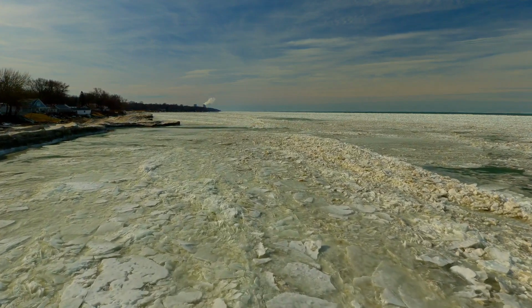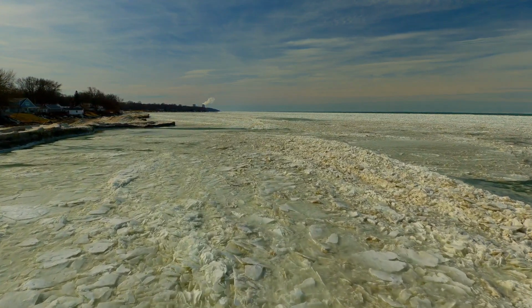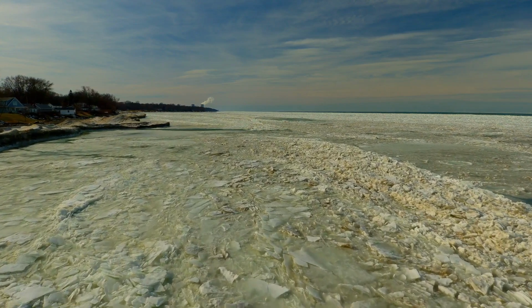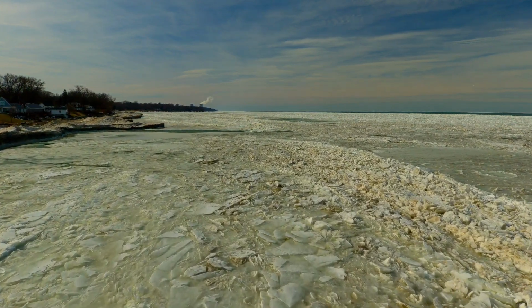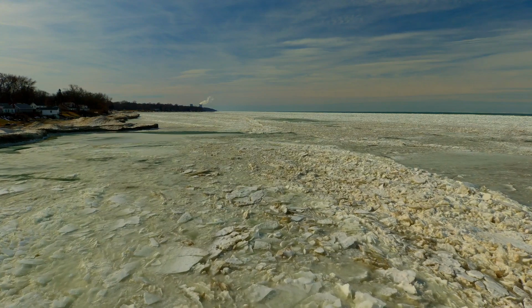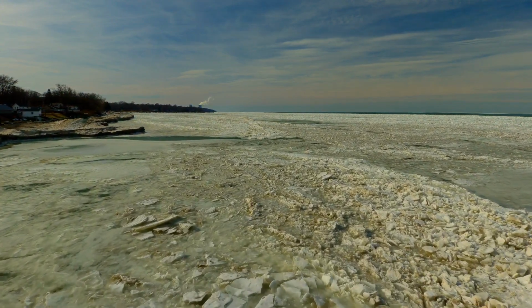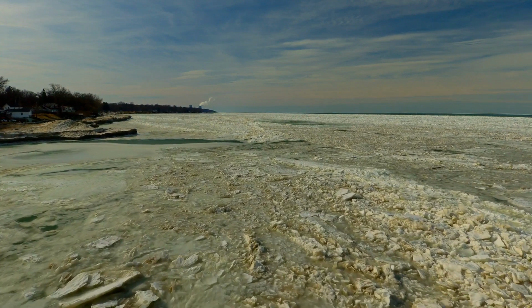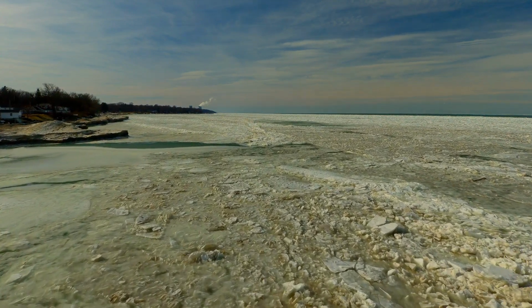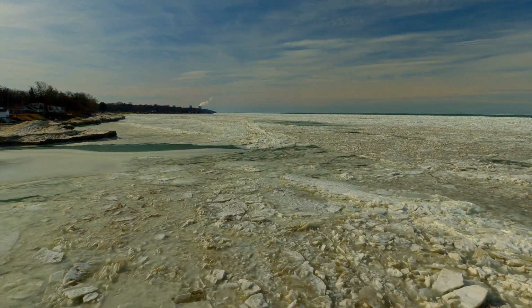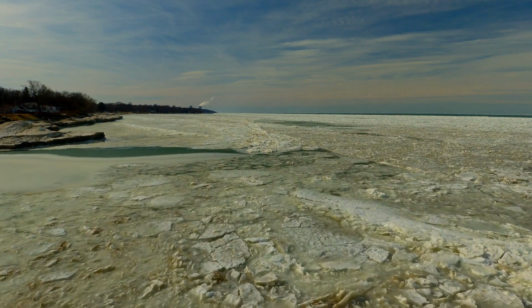We're going to fly over here, and I'm going to explain a little about the ice that forms here on Lake Erie. We're in 1x zoom, flying about 10 to 15 feet above the ice right now above Lake Erie, as we move out to look at some of the various areas.